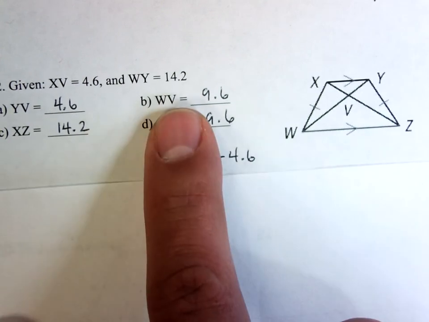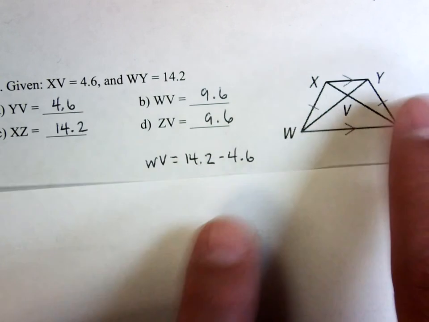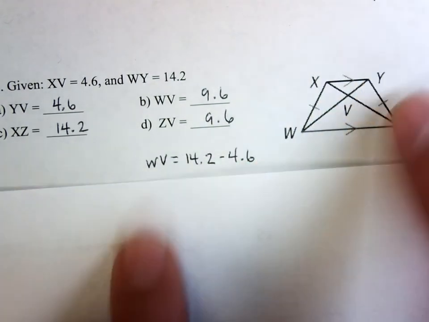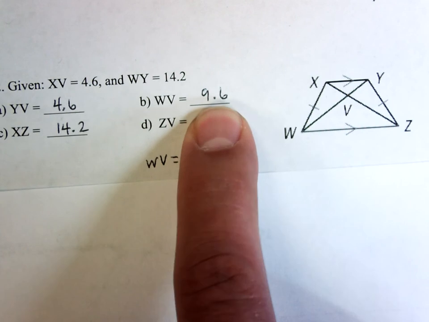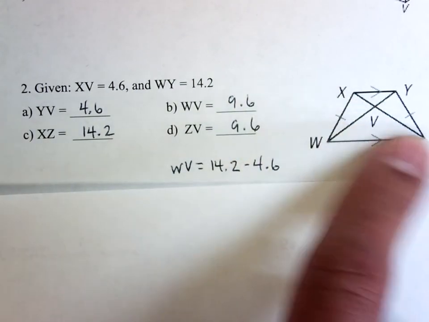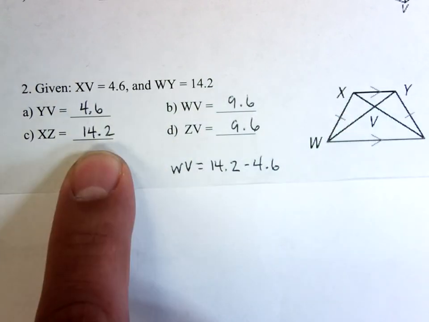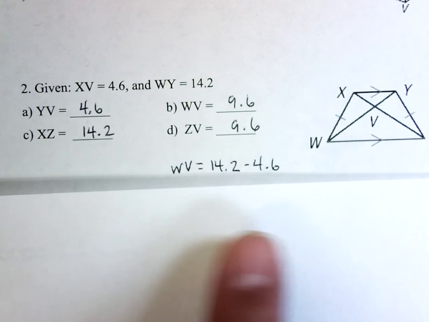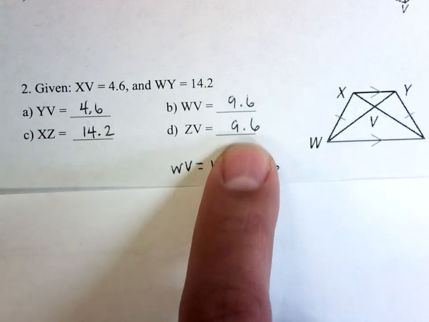It's got to be 4.6. Okay, WV. WV has to be the whole length, which is 14.2, minus 4.6 to give us 9.6. XZ all the way across, well, my diagonals are congruent, so if WY is 14.2, XZ must also be 14.2. And ZV's got to be the same as WV, which is 9.6.